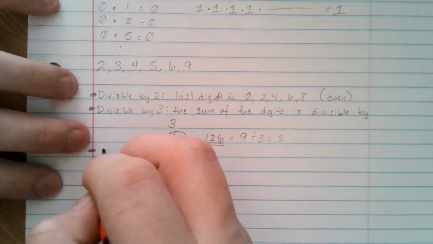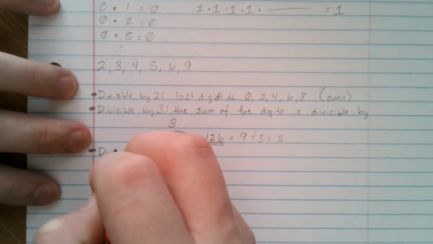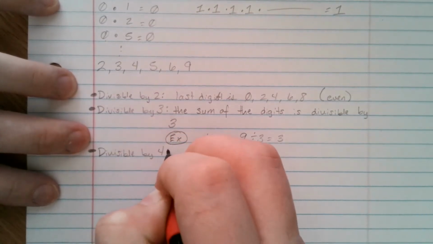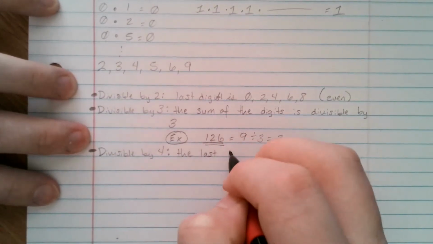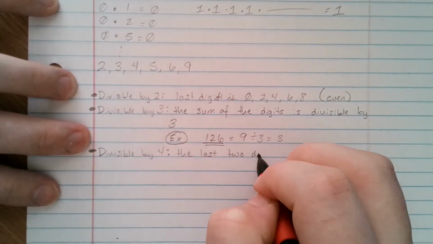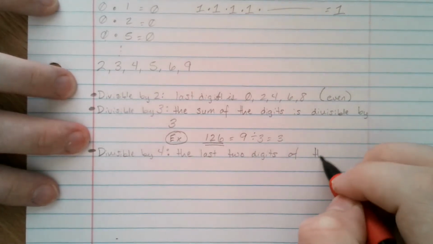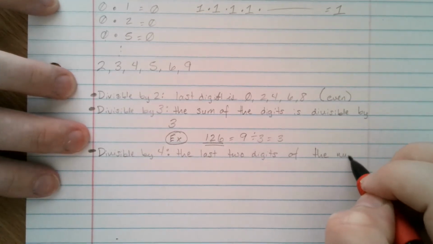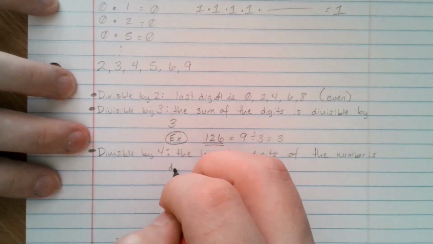If it is divisible by 4, the last 2 digits of the number are divisible by 4.